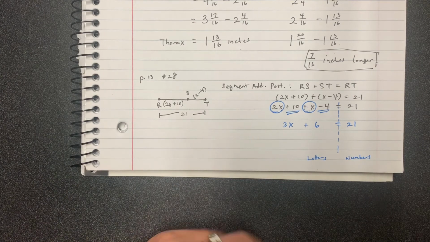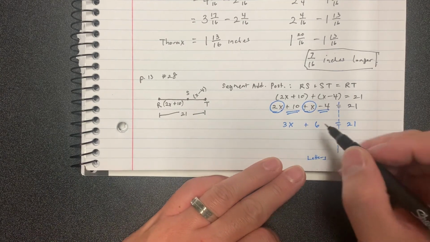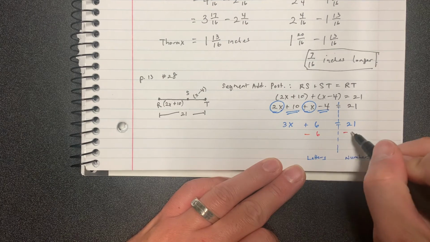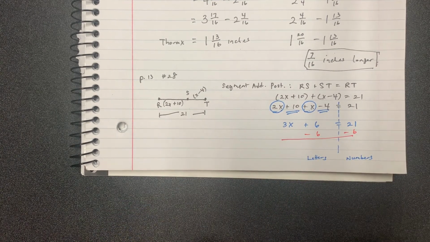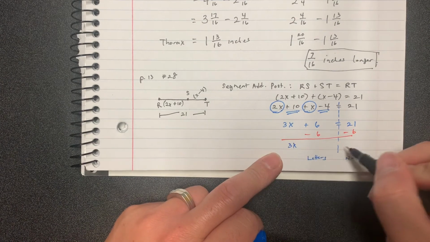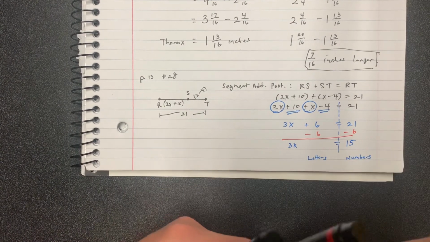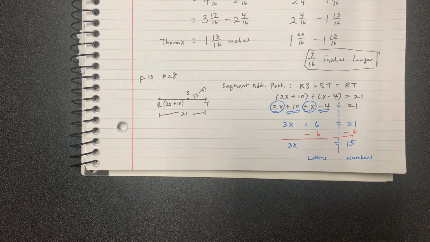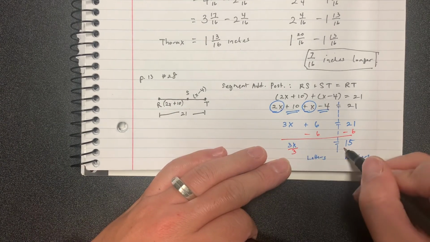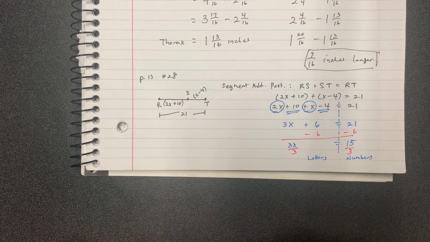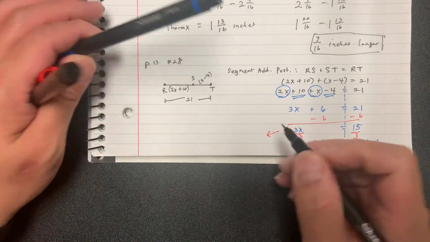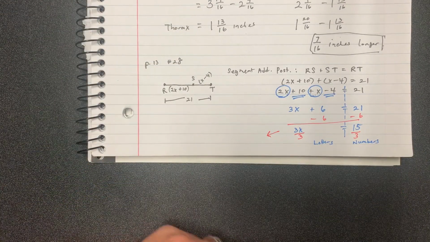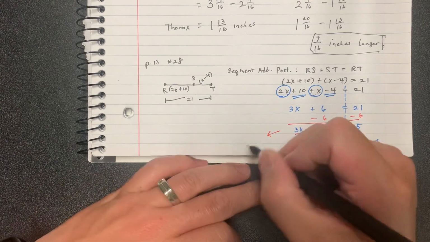The next thing we want to do is we want to move all the numbers to the other side. So we want to subtract 6 here, subtract 6 here, and then we're left with 3x on one side, and that equals 15. After that, we can divide by 3 and divide by 3. And then what are we left with? x equals 5. And that's our final answer.